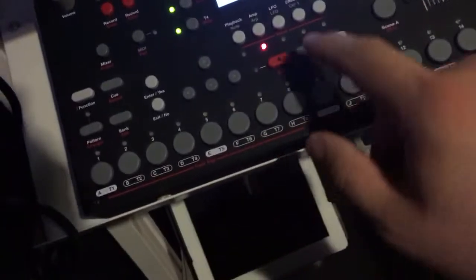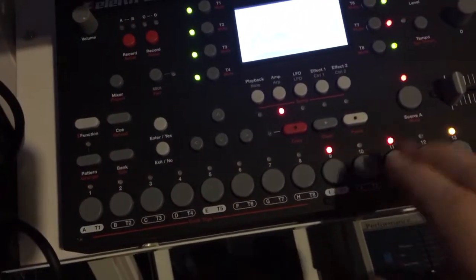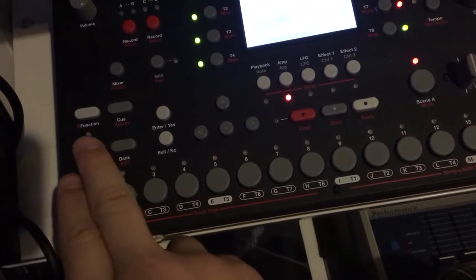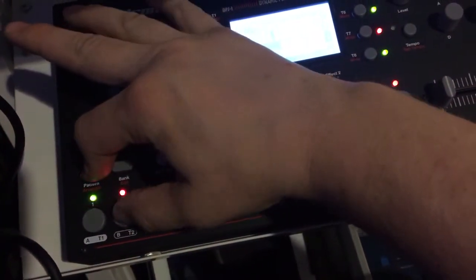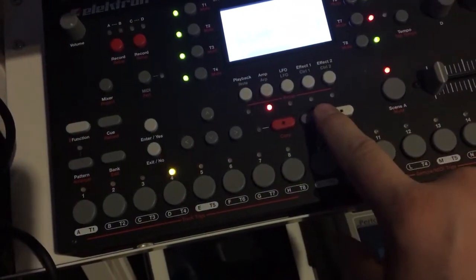Hold on one second. Oh, it's because I'm in the wrong pattern. Okay, so I've got this pattern going, and let's say I want to change something in it. So I'll press pattern, hold it, and hit 2. Now I've opened 2, and if I press play, there's nothing there.